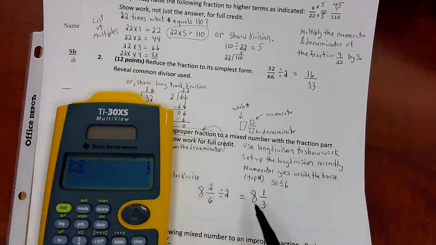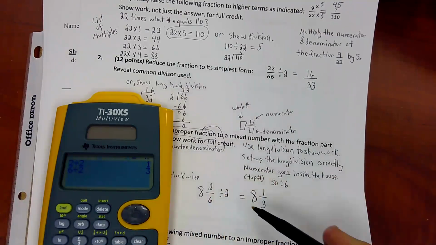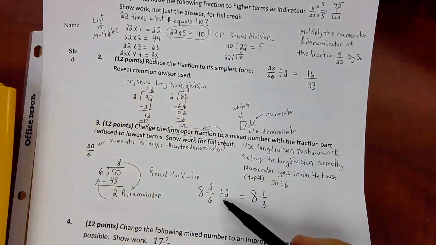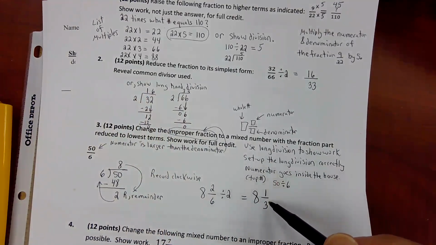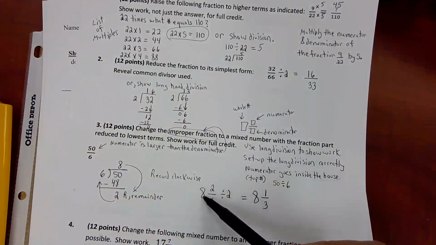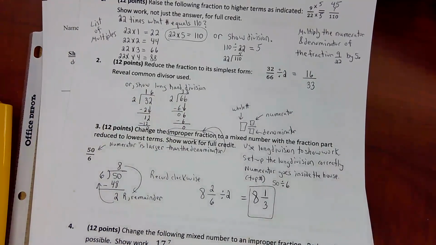So remember, every time in this course when you're reducing, that counts a point for revealing the common divisor. So reveal the common divisor that you use to reduce that. And 2, 6 reduces to 1/3. And of course, you still have this whole number that's tracking. But that should be the result for that.